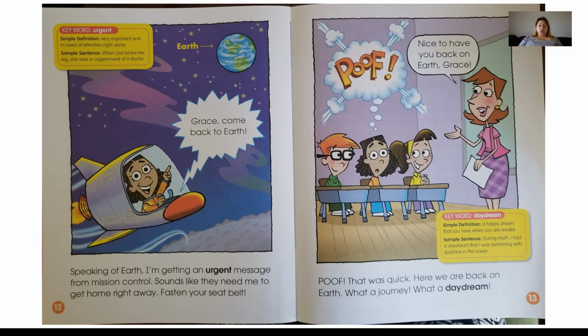So we have two vocabulary words, boys and girls, for these two pages. The first one we have in bold print is on page number 12, and that is the word urgent. In the text, it says, I'm getting an urgent message from Mission Control.